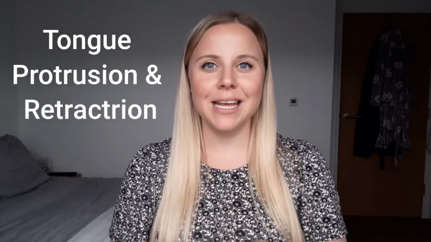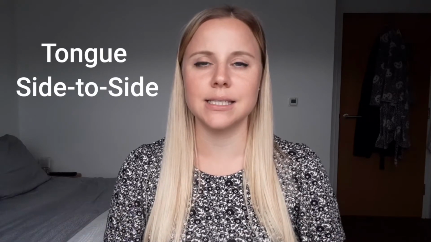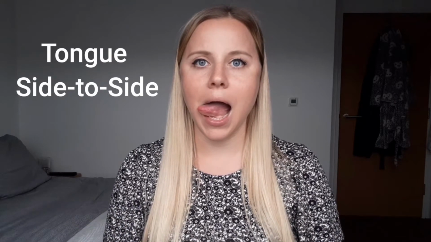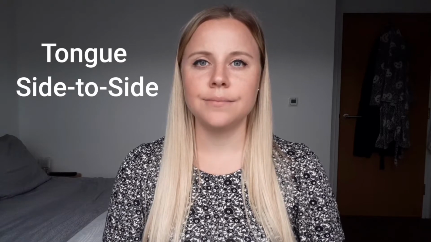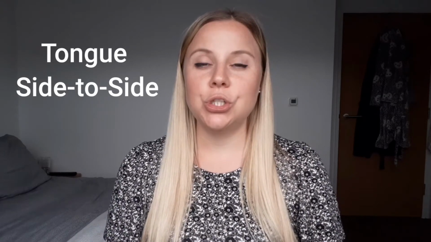I want you to stick your tongue out and move it back in and repeat this action like this. You might feel a bit daft, but just stick with it. Now I want you to stick out your tongue and move it side to side like this. The speech therapist is looking at the speed and coordination of the lateral tongue movements. Now I want you to do this, but do it as fast as you can, like this.